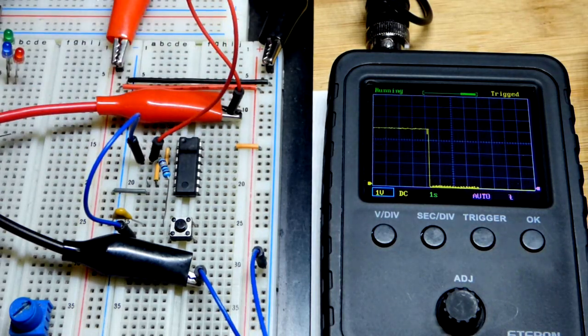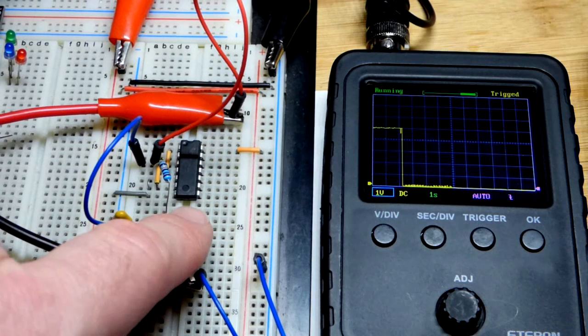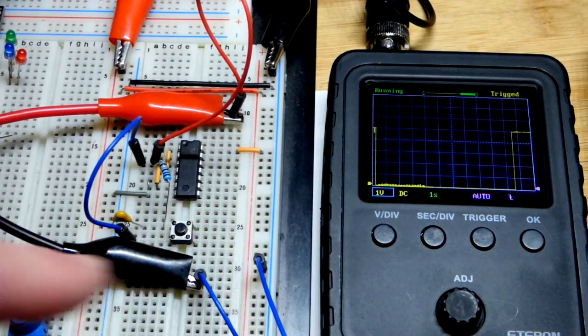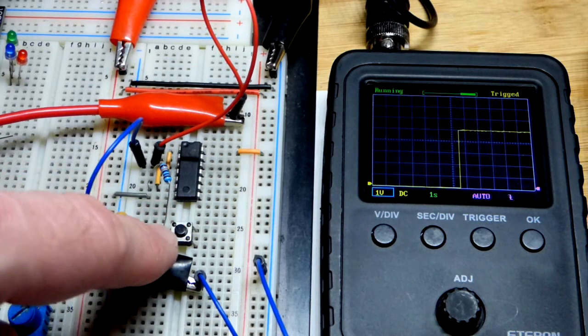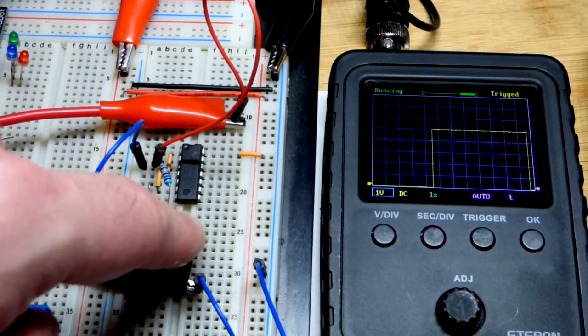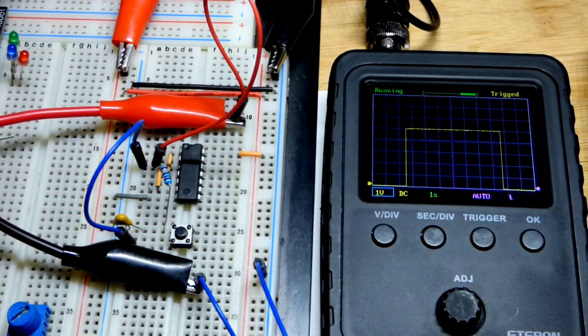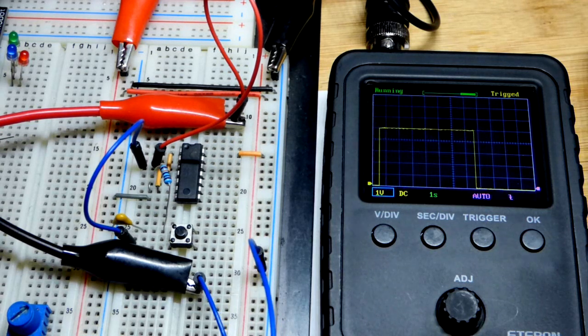In any case, we're measuring the voltage where the jumper is, and there you can see I press the button, it goes up to 5 and stays at 5 even though we turn the button on and off. Now we're going to push it on and off again, and there you can see it goes to 0 volts and stays at 0 volts. We're all done.